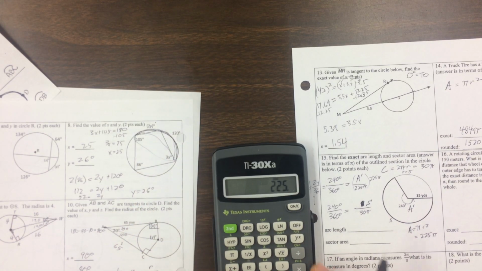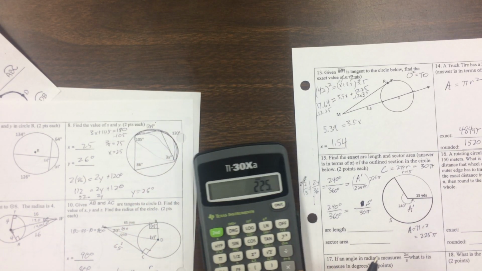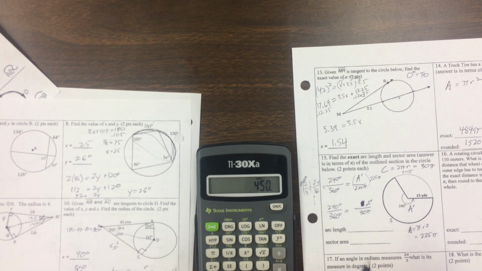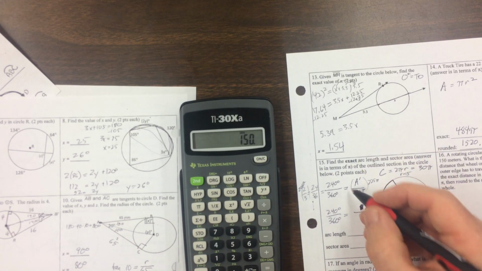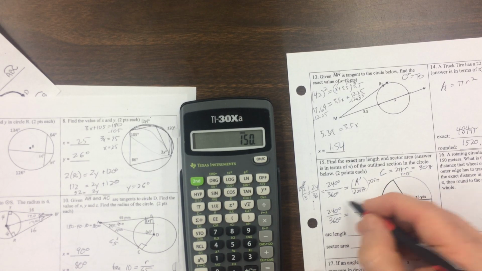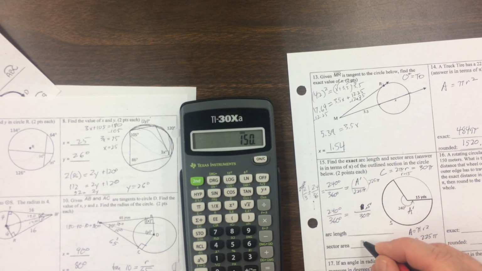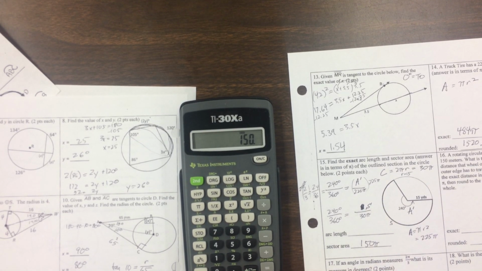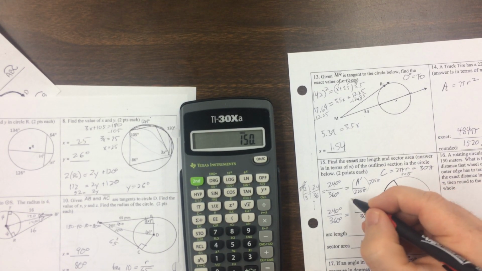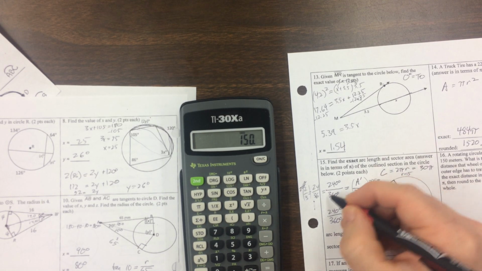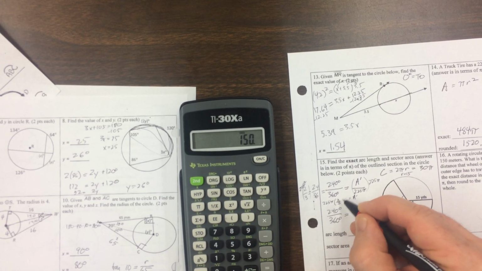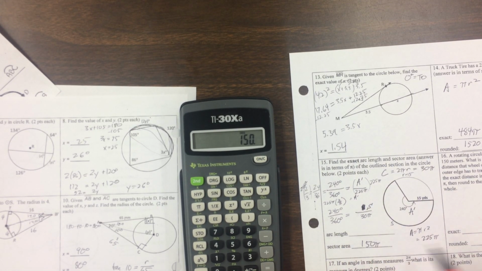And I have 225 times 2, 450 divided by 3. So my arc length here, S, oh, that's area, excuse me. Area is 150 pi. So this is going to be 225 pi times 2 over 3. And that simplifies to 150 pi.